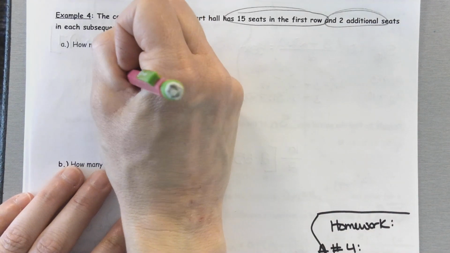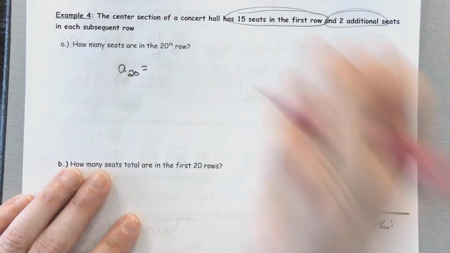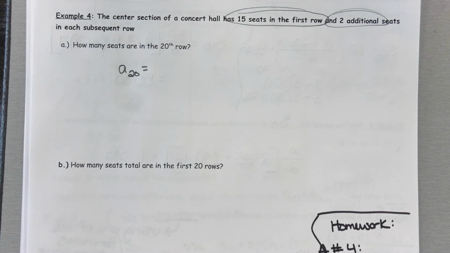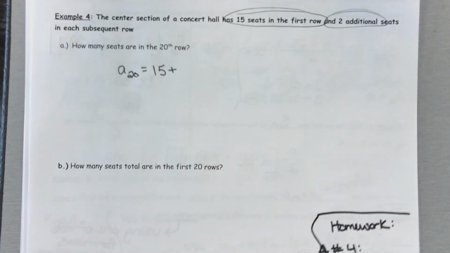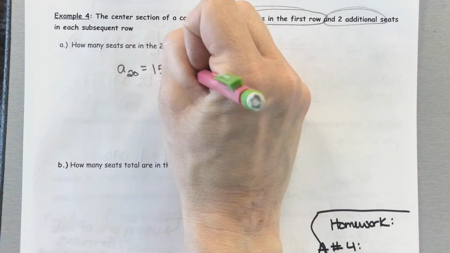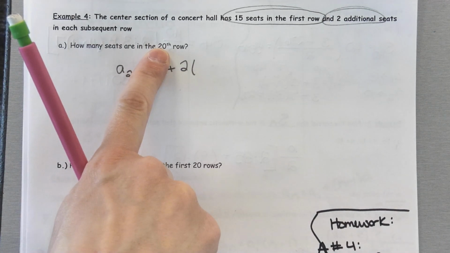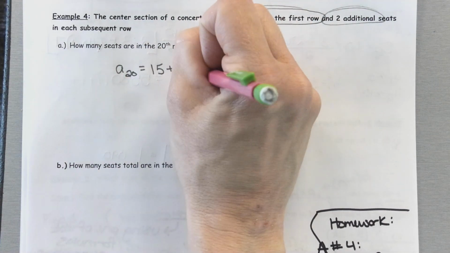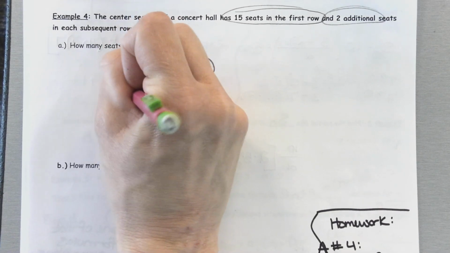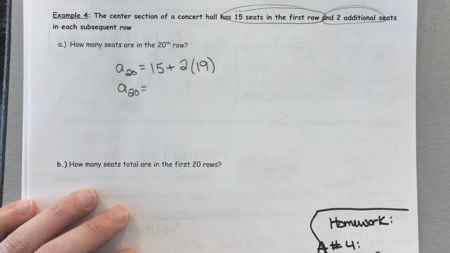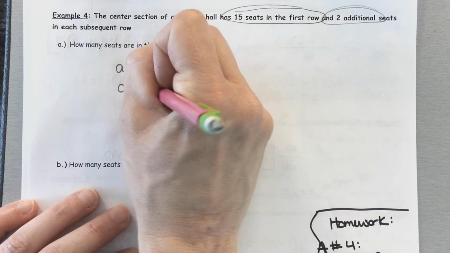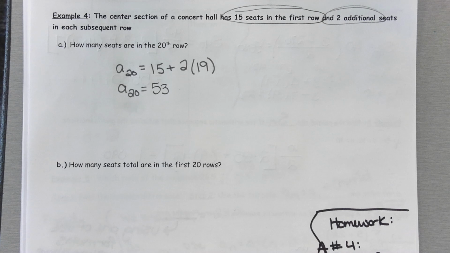All right, here we go. We want to find a sub 20. I'm going back to our equation from yesterday. What's a sub 1 for this problem? 15. Plus, what's the constant difference? 2 times n minus 1. What's my n? 20. 20 minus 1 is 19. So the first thing it wants me to find is just how many seats are in row 20. I'm not summing anything right now, so make sure you read every question. They're all just a little bit different in what they're asking you for. So how many seats are in row 20? 53. I have 53 seats in row 20.